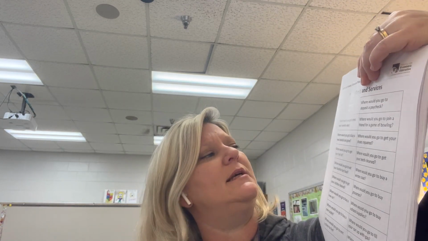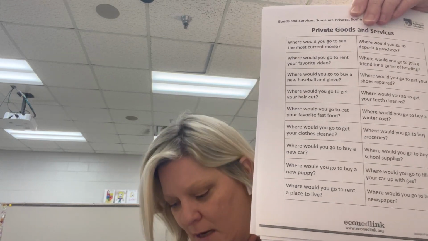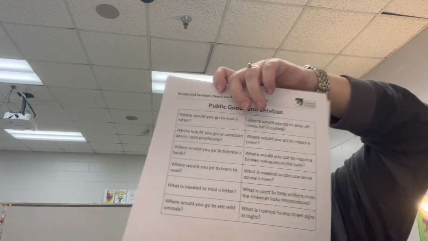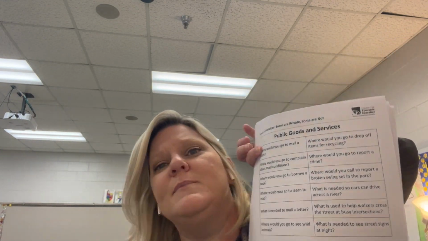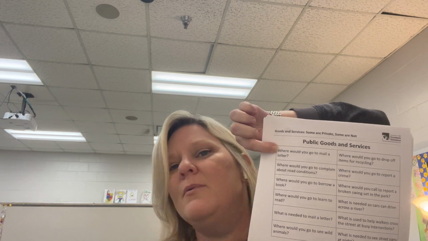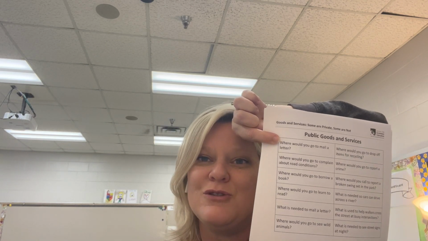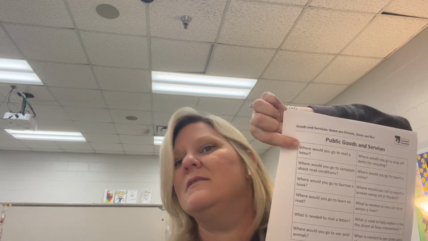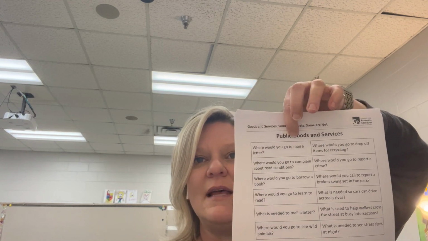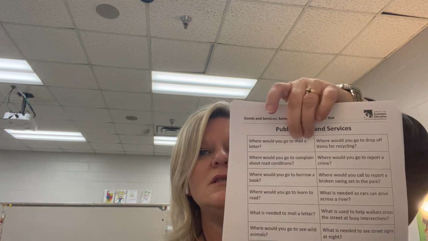where on one side it has private goods and services and it asks questions like, where would you go to see a movie? Where would you rent a video? Where would you go to buy a baseball bat and glove? And then public goods and services, like where would you mail a letter? Sometimes we have a hard time with that now because a lot of students will say FedEx or UPS, not mail a letter, but mail things, FedEx or UPS instead of the post office.